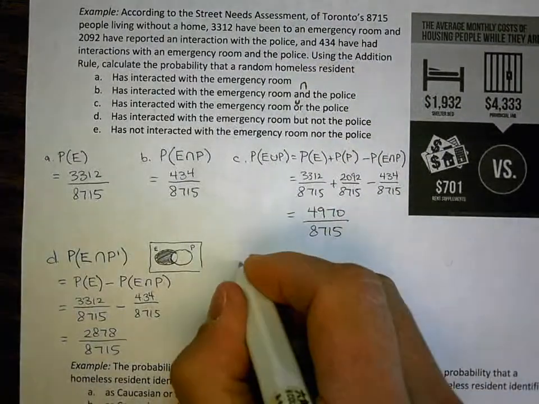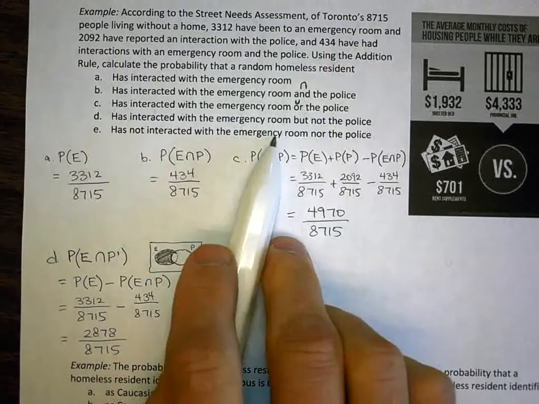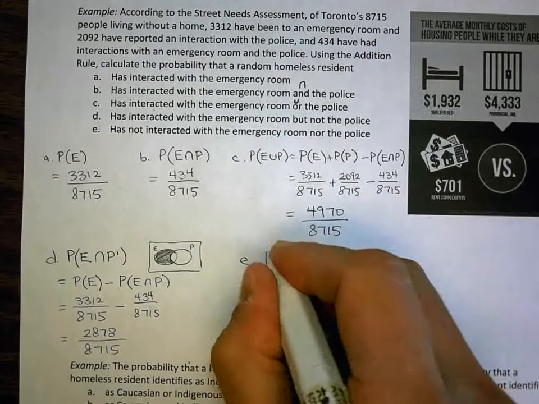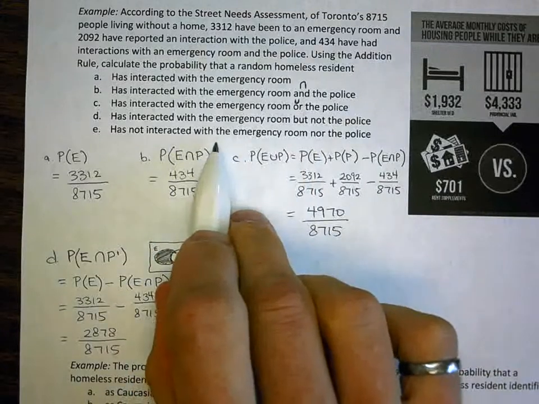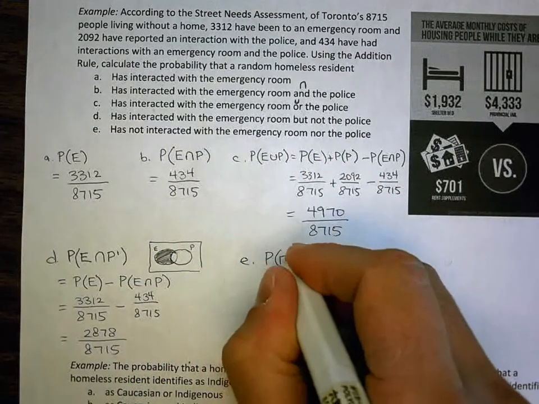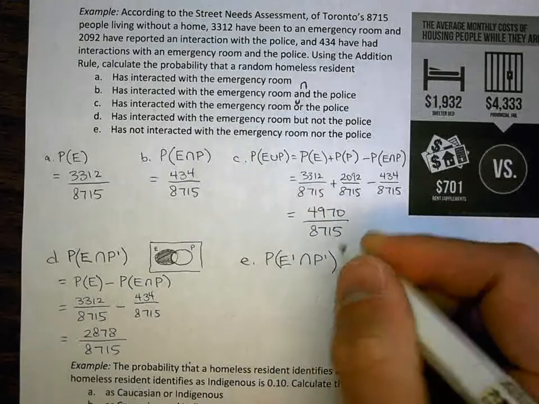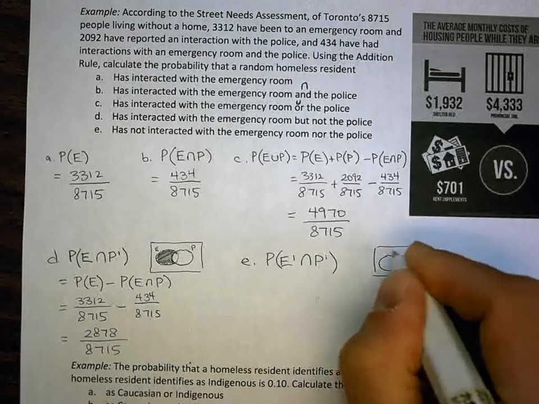And finally, the probability that someone has interacted with neither the emergency room nor the police. We can turn this into math language: not emergency room and not police. If you can imagine that, we did this the other day.